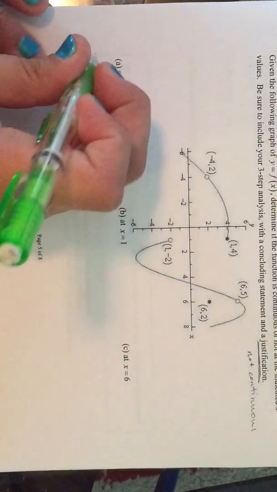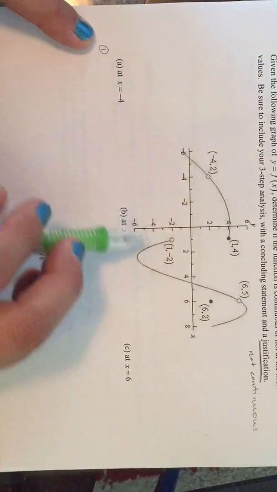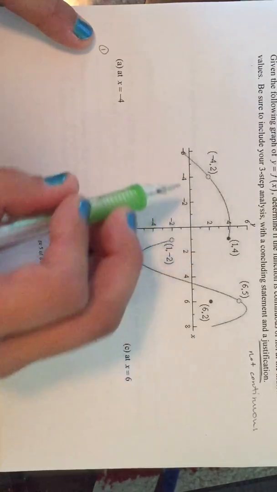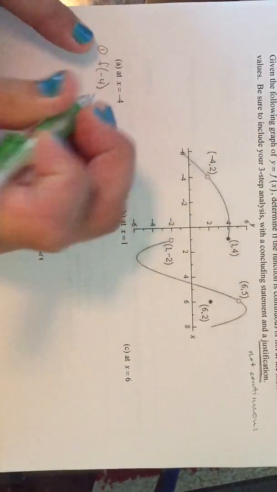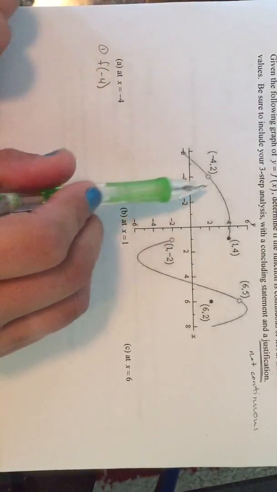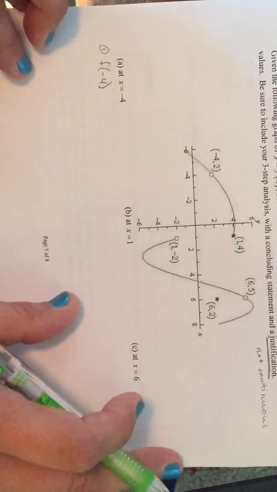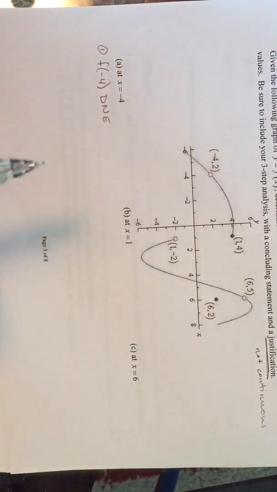So let's look at x equals -4. We're going to do our 3 steps. So at x equals -4, x equals -4 is right here. My first thing says that f of -4, and what is the value of the point at -4? Well, if you look, there's not one. So f of -4 does not exist. So since the first of those 3 steps didn't work, we don't have to talk about the other ones, okay?